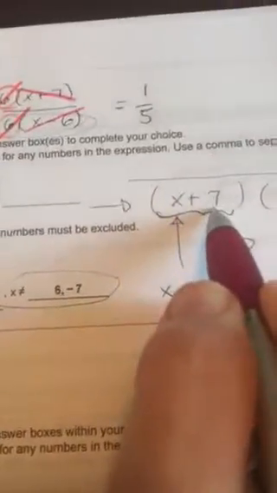So I say, well, what causes my denominator to be 0? So x plus 7 can't be 0. Well, if x is negative 7, then negative 7 plus 7 would be 0, and therefore that would make this whole thing 0. Similarly, if x was 6, 6 minus 6 would be 0, so x minus 6 could not be 0. If I solve that, that's where I get 6 from. And that's where I got negative 7. All right? Okay, next problem.